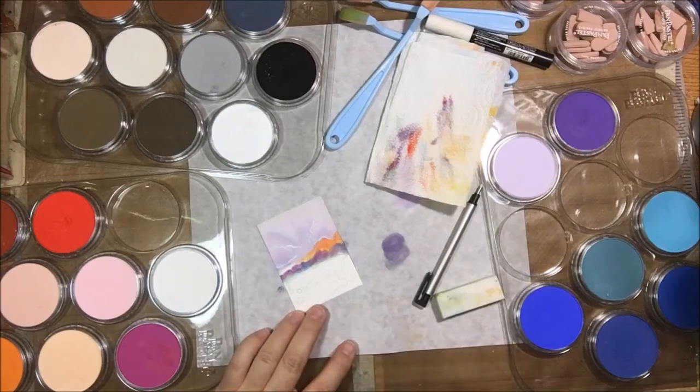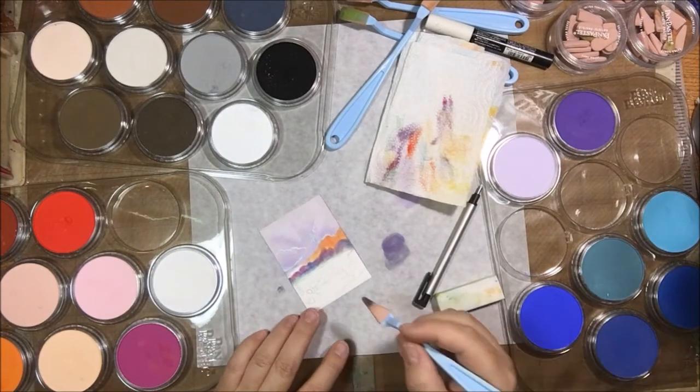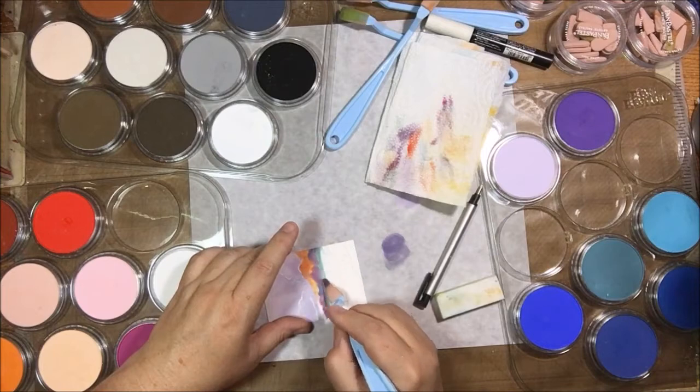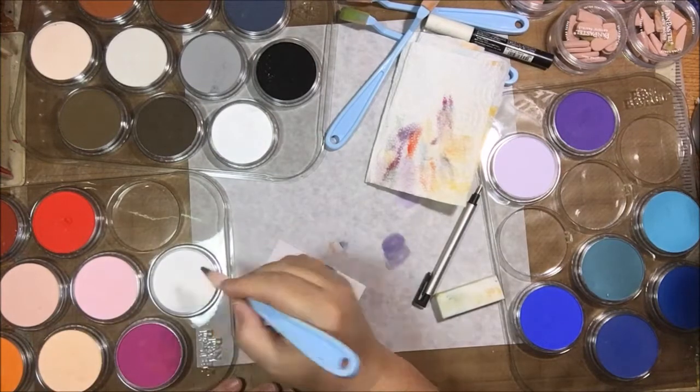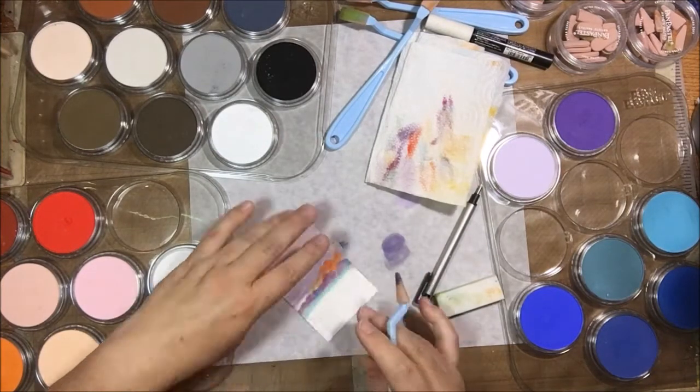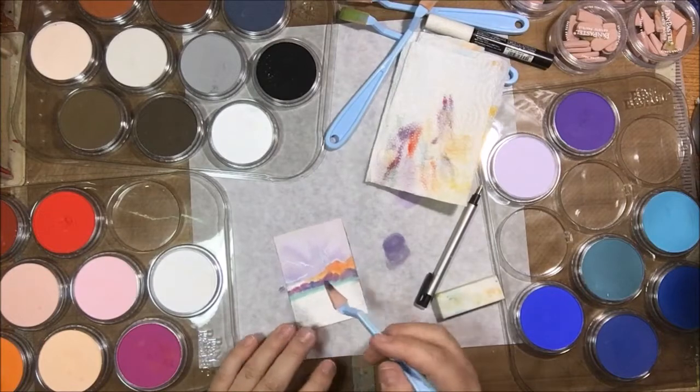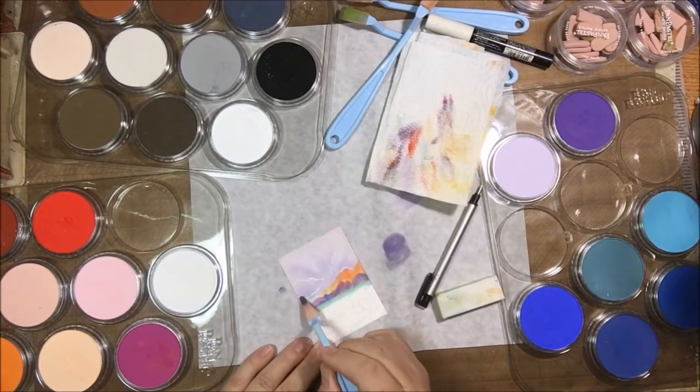So I'm very interested in doing this, and I belong to a Facebook group called Studio ABC, and Linda Ann Smith, who is the originator of that group, used to be a teacher. She's a retired art teacher.